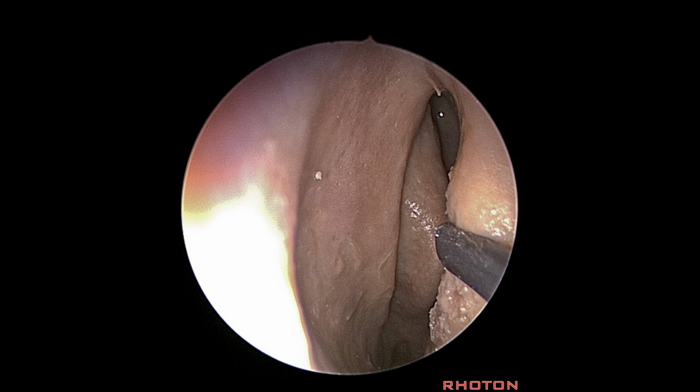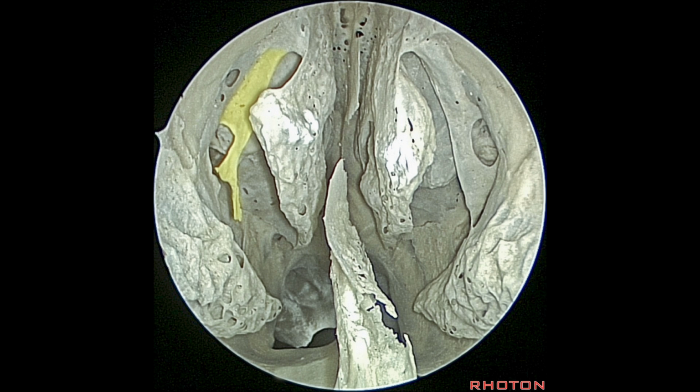We see this right here. And what's that called? Uncinate process. And behind the uncinate process, we see the ethmoid bulla.